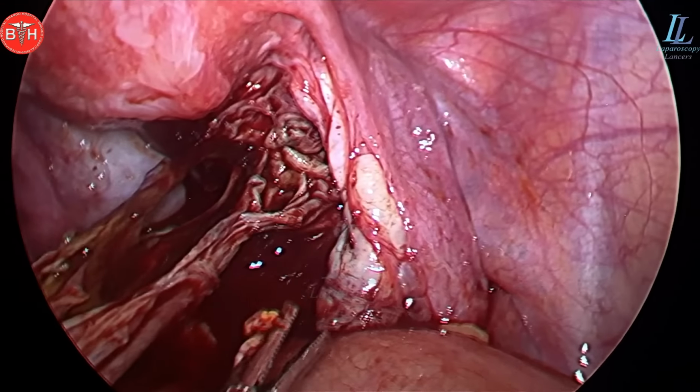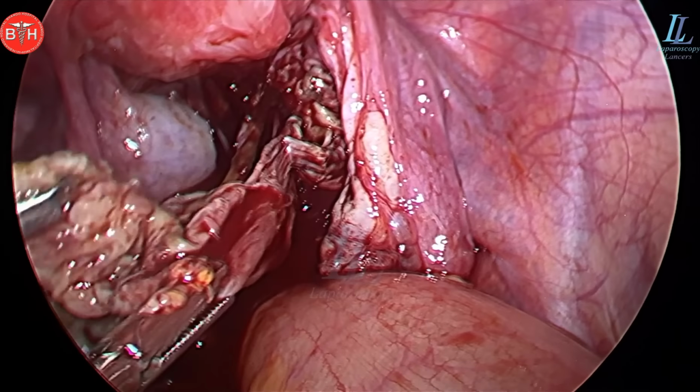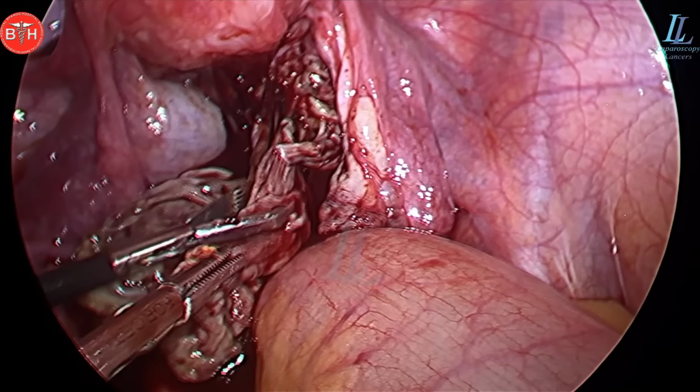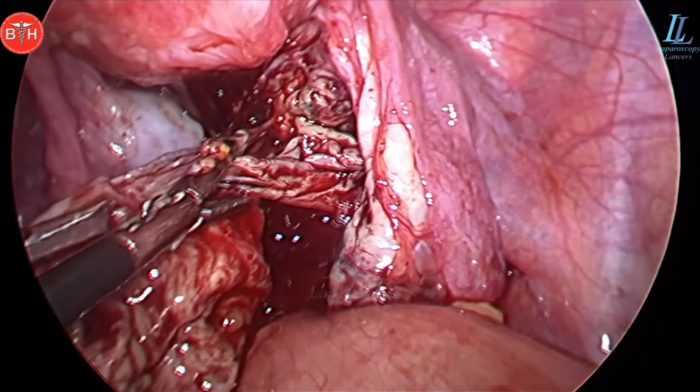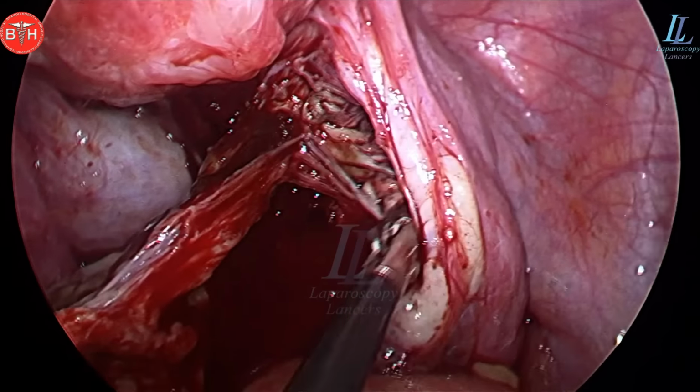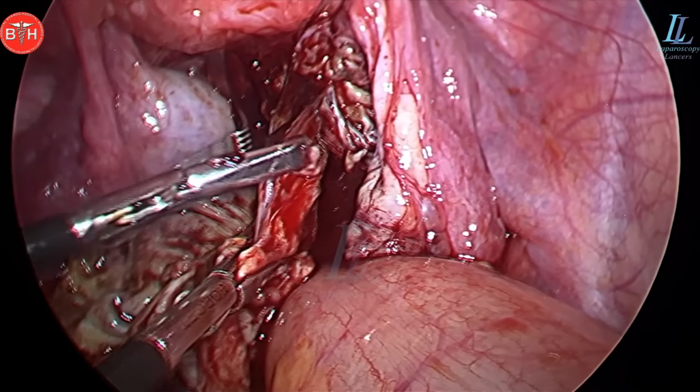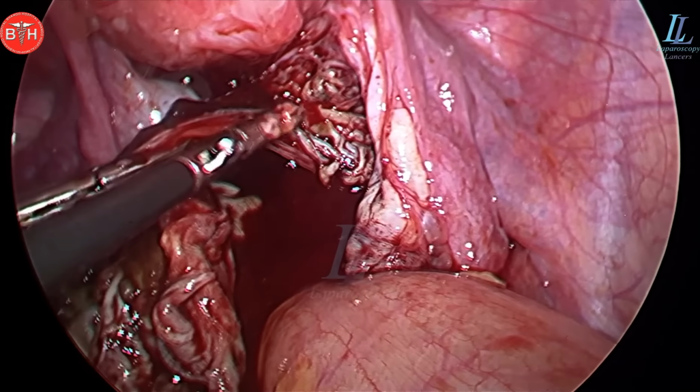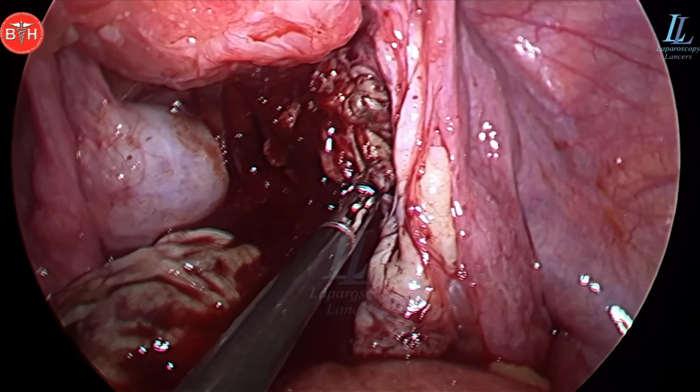So step by step, there the dissection is complete on the right side almost. I have inspected everything, and there you can see the endometriotic cyst has finally come out.